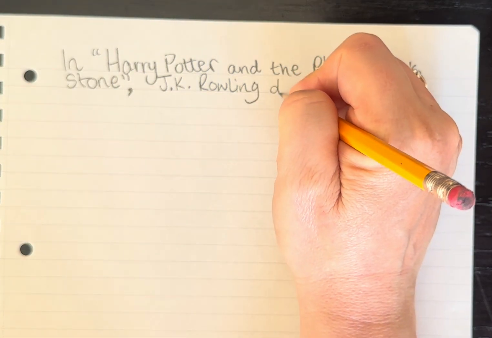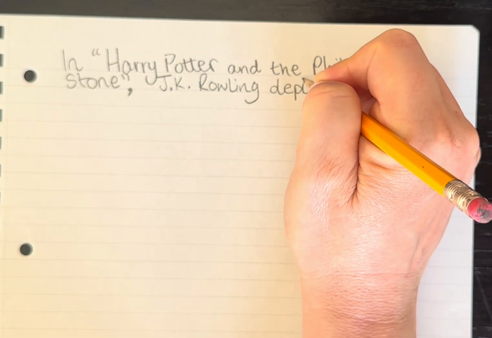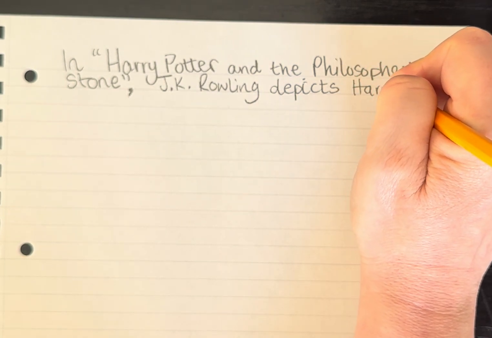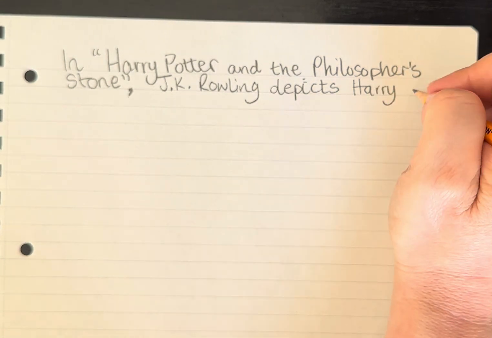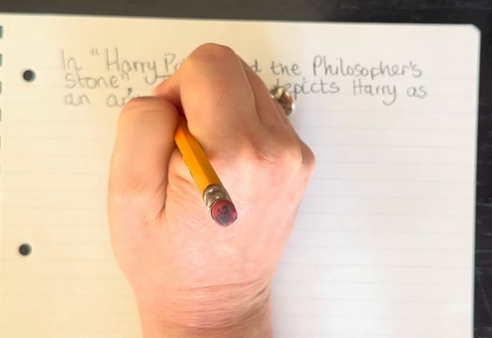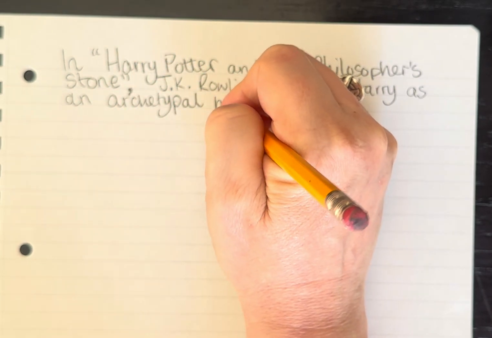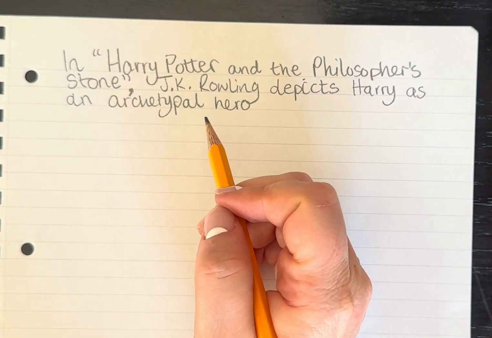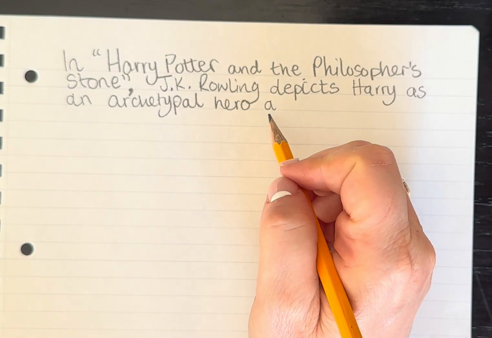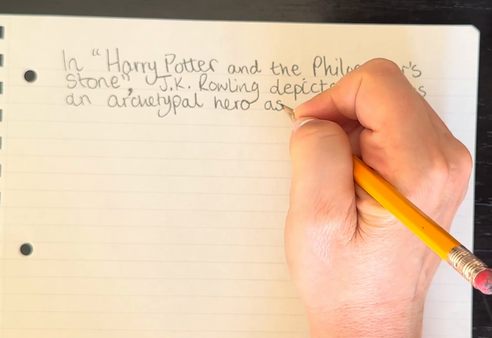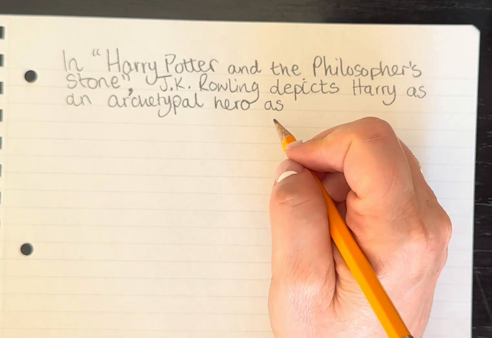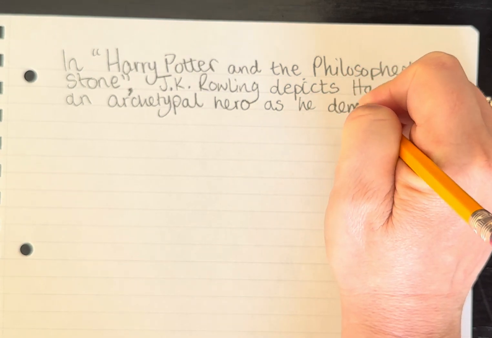J.K. Rowling depicts, and that's one of our key words from the question. Okay, so we've got depicts Harry, that's the character we're focusing on, as an archetypal hero. And that's one of our other key words from the question. And then we're going to give a reason. So you could write because, but I'm going to use the word as instead of because.